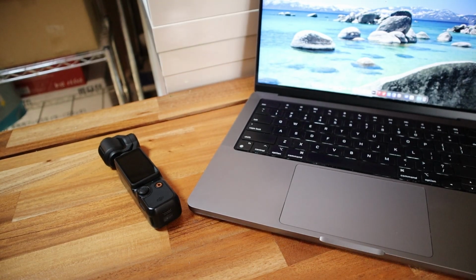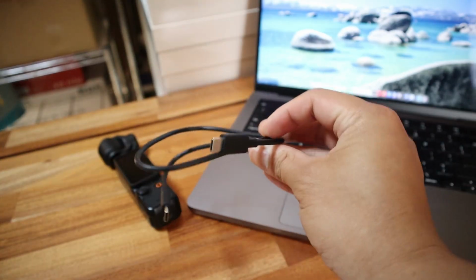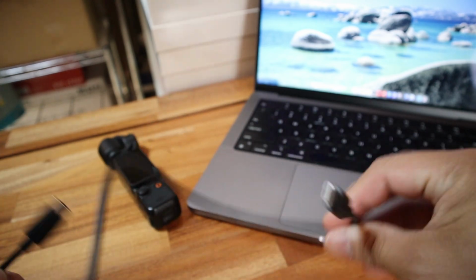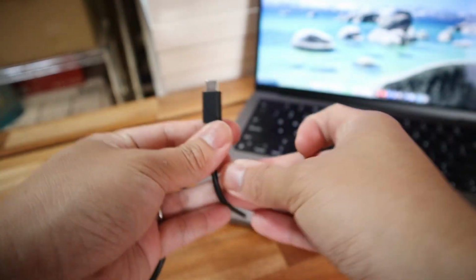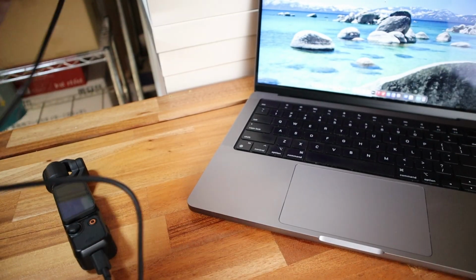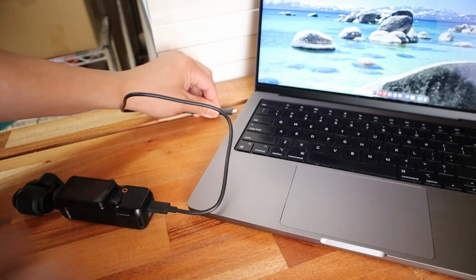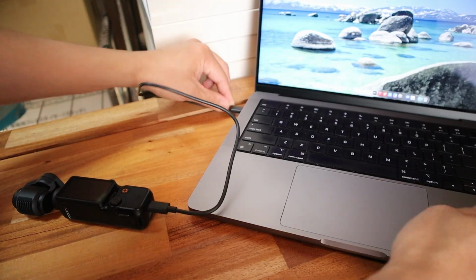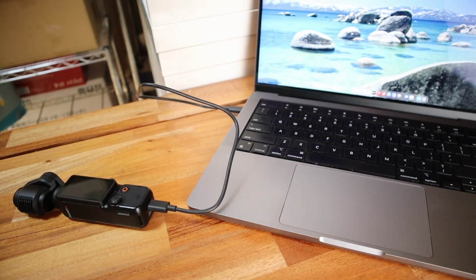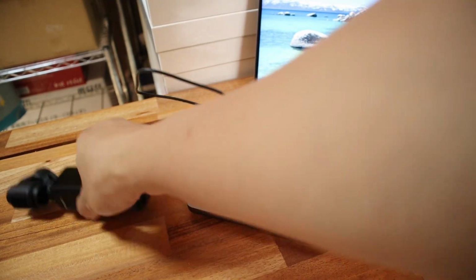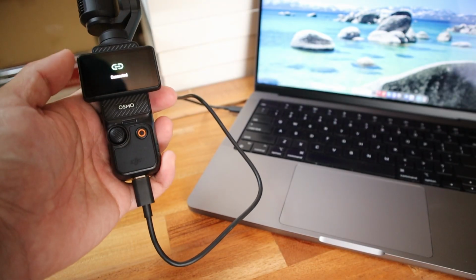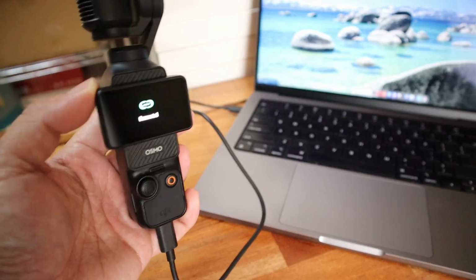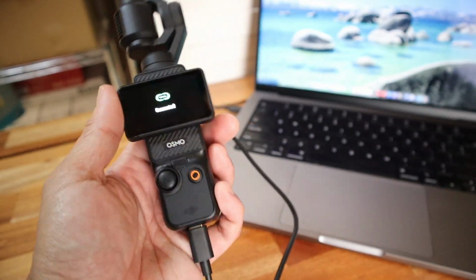Alright, and the next method that I have here is using a USB cable just like this. So you're just going to plug it into your Pocket 3. And then my particular PC only has USB-C ports, so we'll just plug it in here. You obviously want to get the one that matches your ports on your PC. So you want to turn on the camera, and then it'll give you options, but if you just leave it there, it's just going to hit connected. So you see here it says connected.